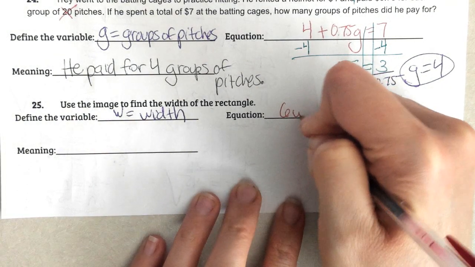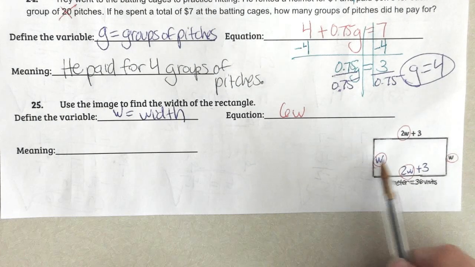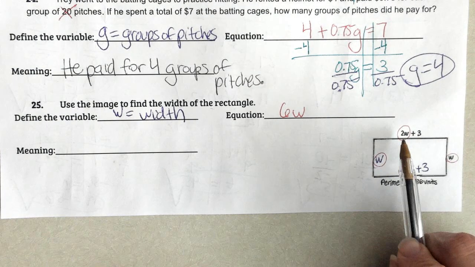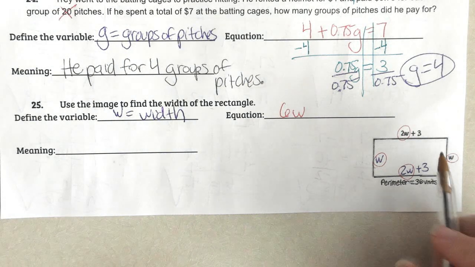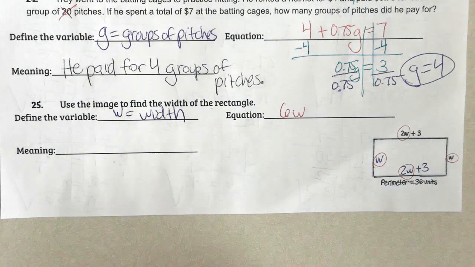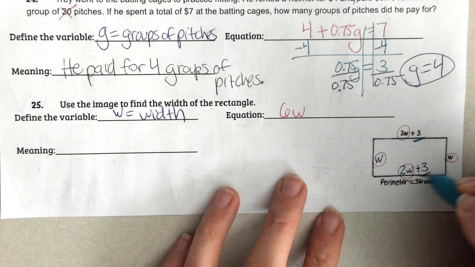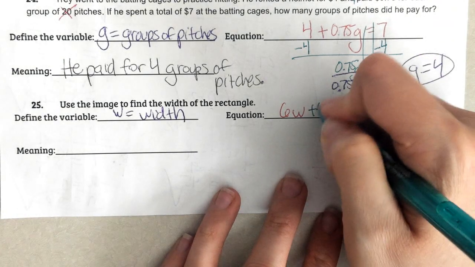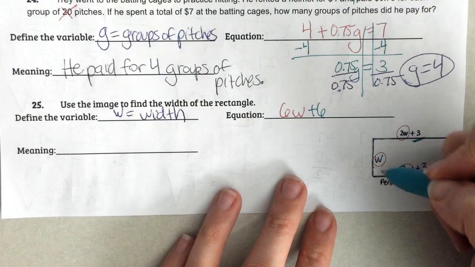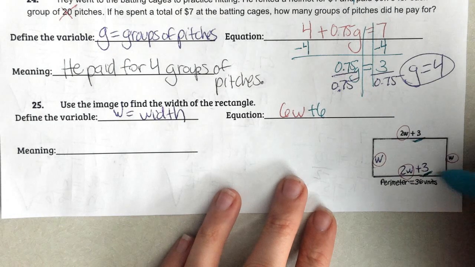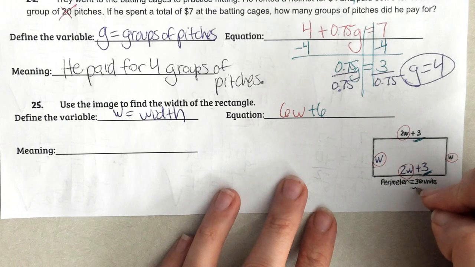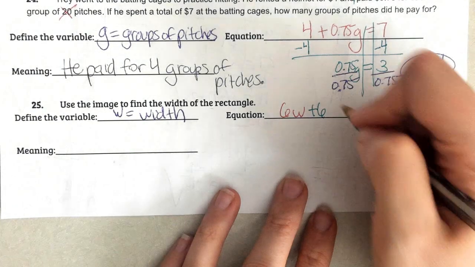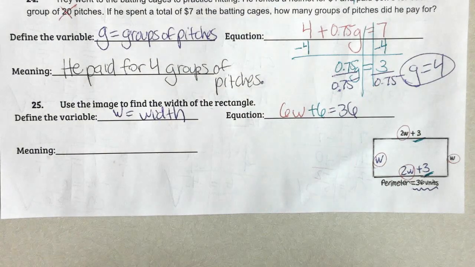So that would really be 6 W's. Then my other half is plus 3 plus 3, which is plus 6. Put together, that's the perimeter, which it said is 36 units, so equals 36.